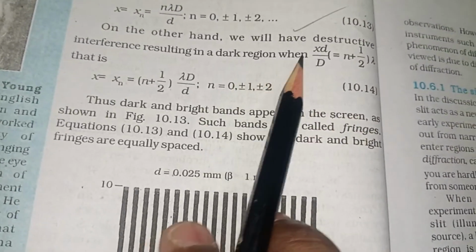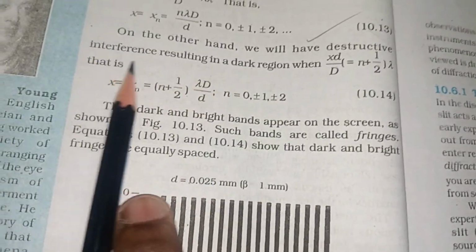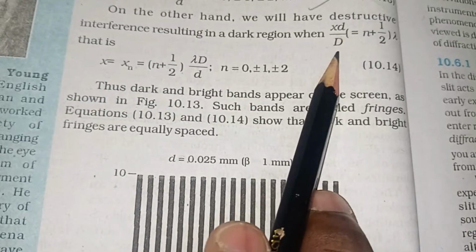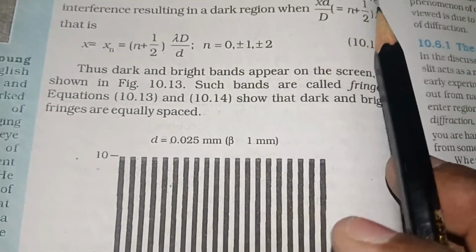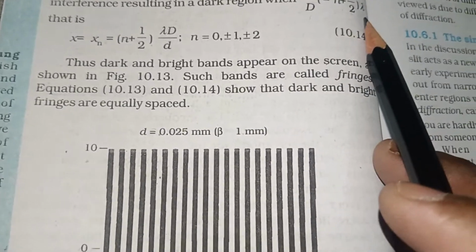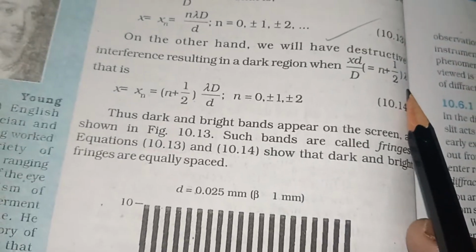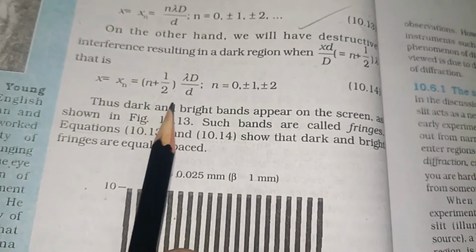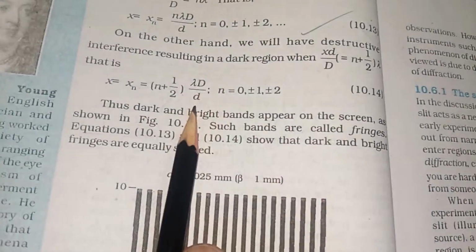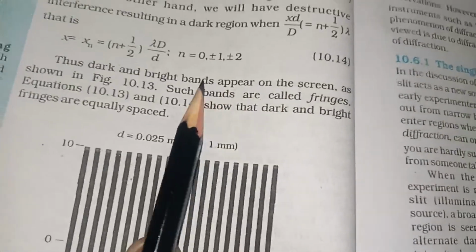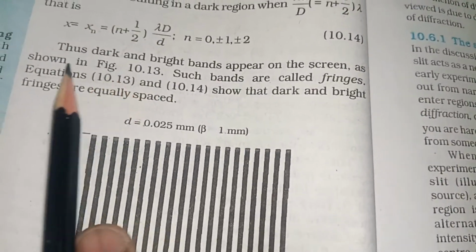On the other hand, we will have destructive interference resulting in a dark region when xd upon D equals (n plus 1 upon 2) into lambda, that is, x is equal to xn equals (n plus 1 upon 2) into lambda D upon d, where n is equal to integers.